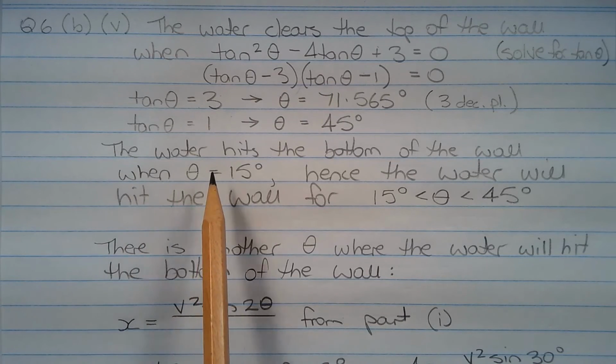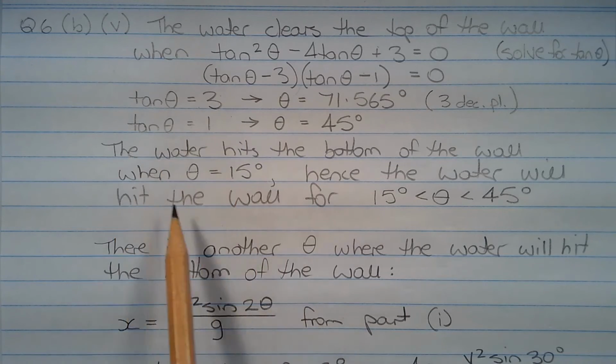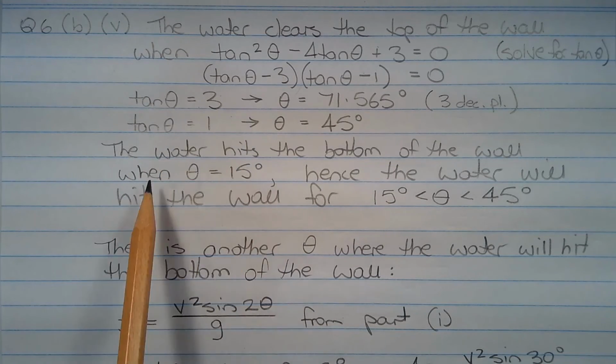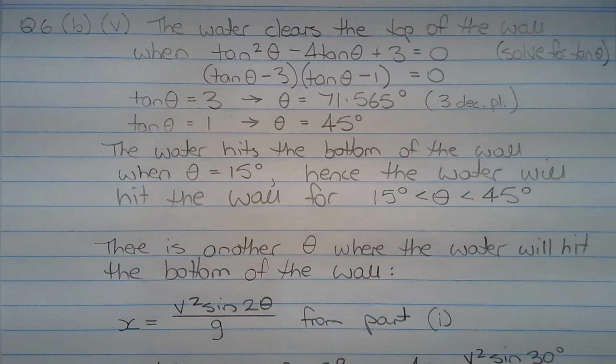Now we know that the water hits the bottom of the wall when theta is equal to 15 degrees, as this is given in the question. Combining this fact with this result, theta is equal to 45 degrees, the water will hit the wall for values of theta greater than 15 degrees and less than 45 degrees.